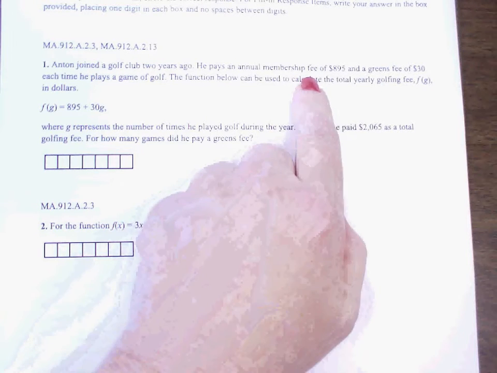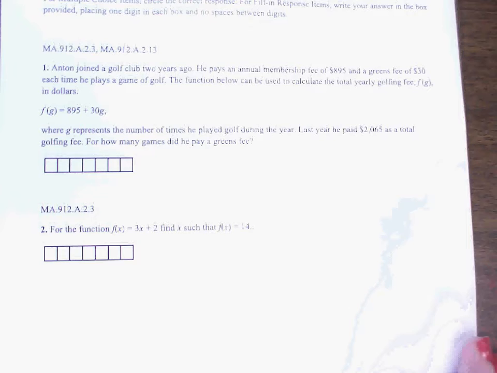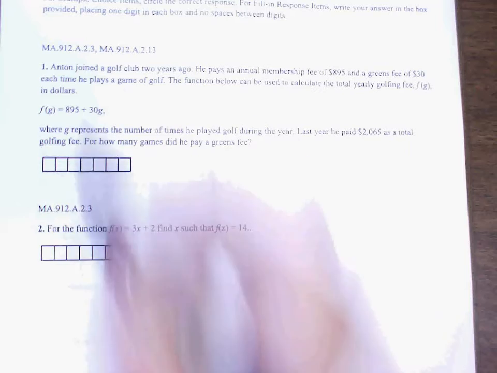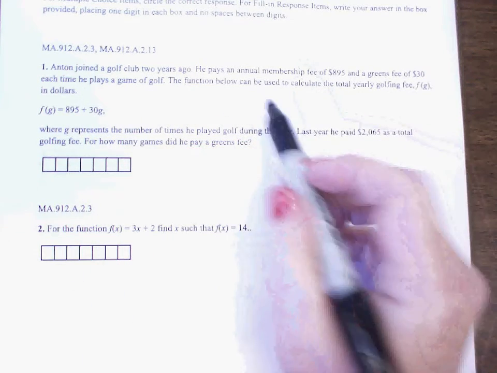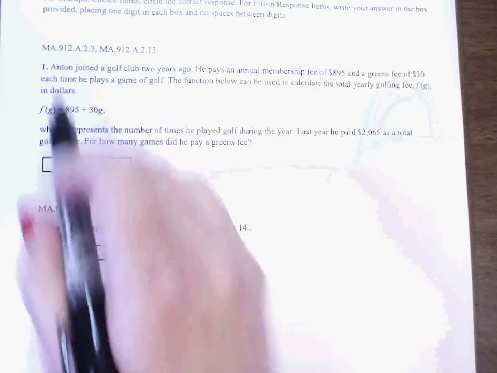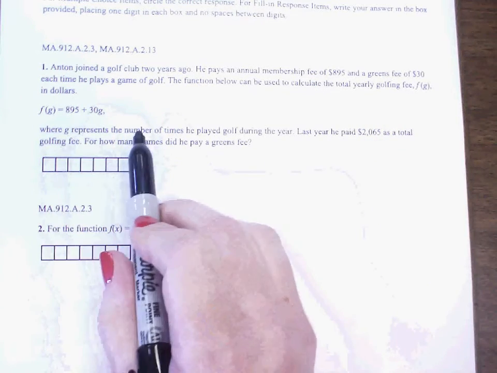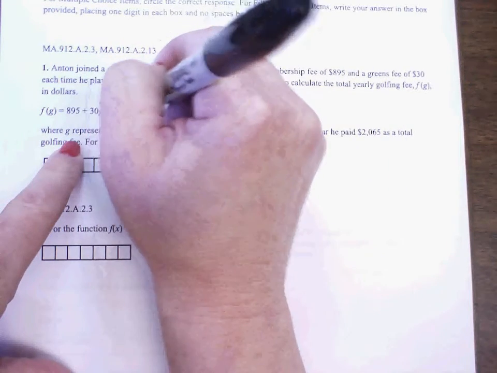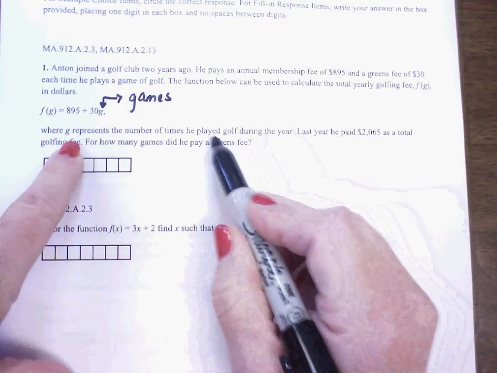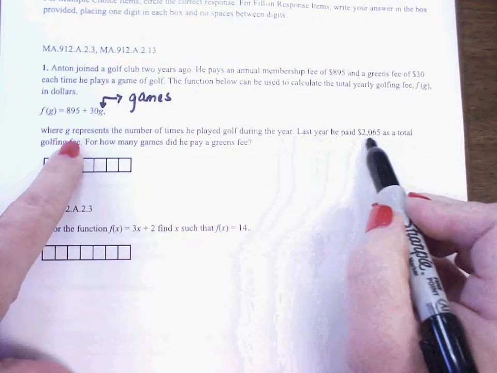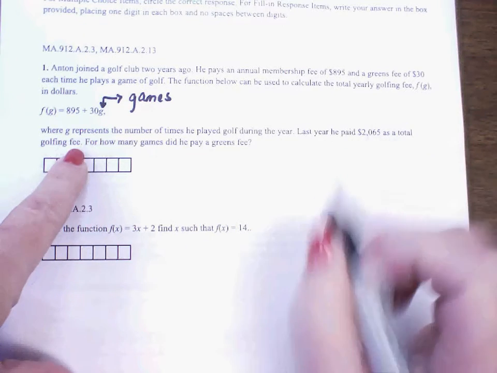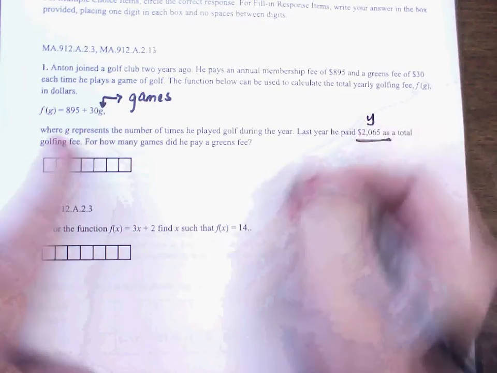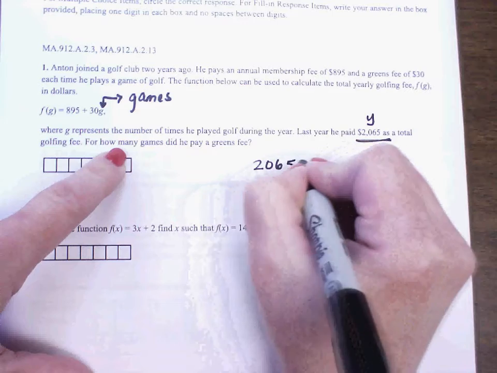Anton joined a golf club 2 years ago. He pays an annual membership fee of $8.95 and a greens fee of $30 each time he plays a game of golf. The function below can be used to calculate the total yearly golf fee, where x represents the number of times he played. These are the games. And he played golf during the year. Last year he paid $2,065 as a total golfing fee. Alright, so that would be your y.